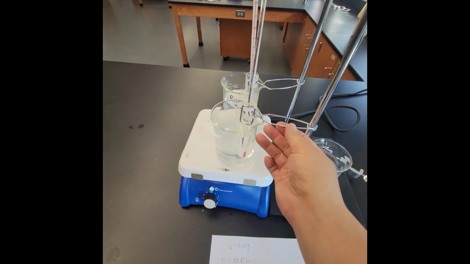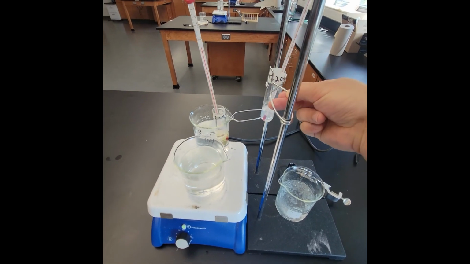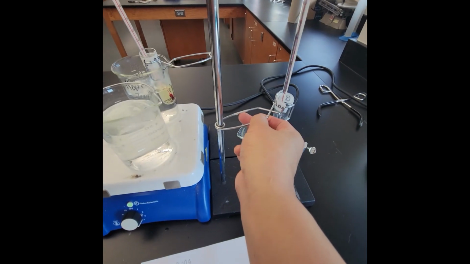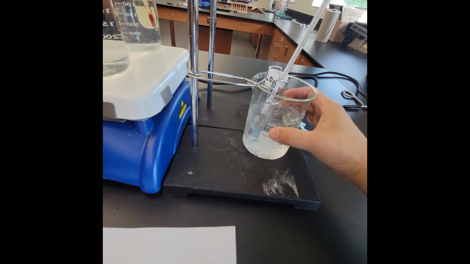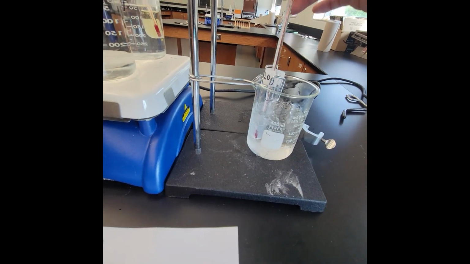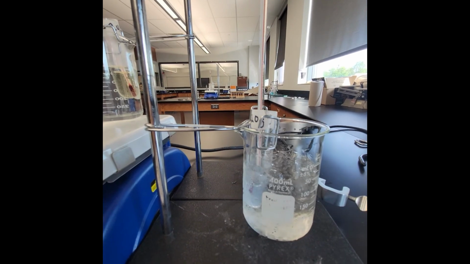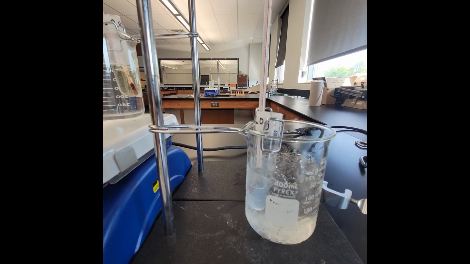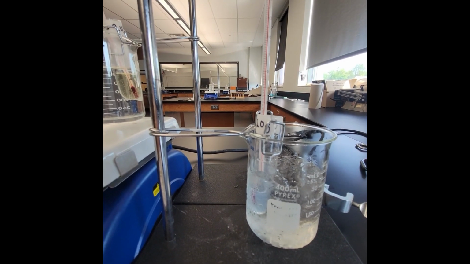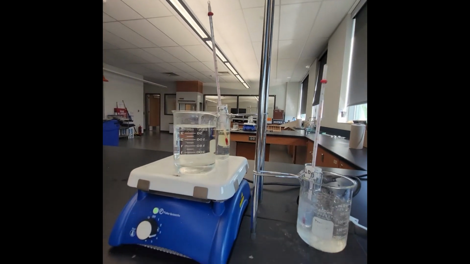I'm going to move that guy over to the ice water bath and record every 10 seconds. I'm working by myself, so I gotta try to keep the bulb submerged in the liquid without touching the sides of the test tube. So I was 78.